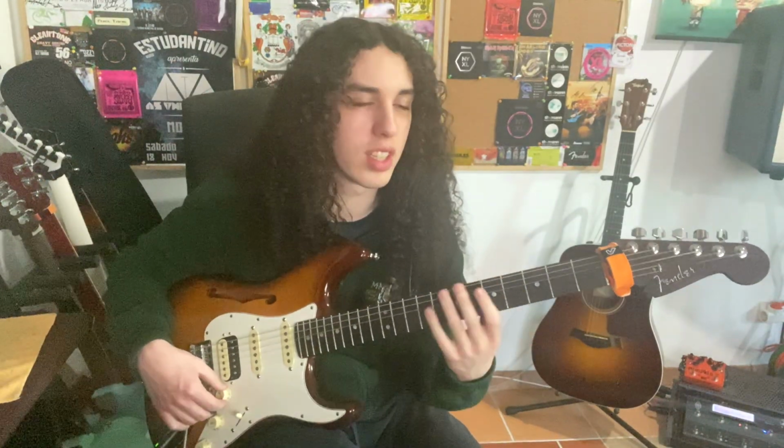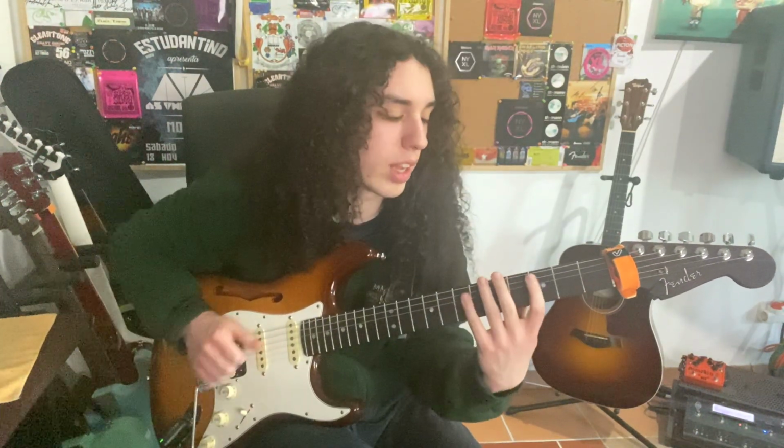But I don't really think it's as useful as the CAGE system, not just in the gigging scene and accompanying singers and stuff like that, because that's not necessarily what guitar playing is all about. But sure, if you know all those scale positions, you can do some interesting stuff. And if you're into legato or fast playing, or alternate picking isn't really your stuff, 3 notes per string can obviously be very useful for that.